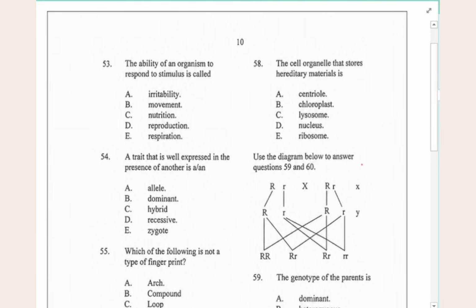The ability of an organism, 53, to respond to stimulus obviously is irritability. A trait that is well expressed in the presence of another is called a dominant trait. Okay, so you have a dominant one. When you have a dominant gene, it is expressed in the presence of a recessive gene, but the one that is not expressed is the recessive gene. So the correct answer here is dominant. Recessive genes have to be together to be expressed.